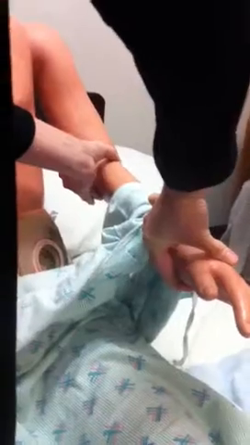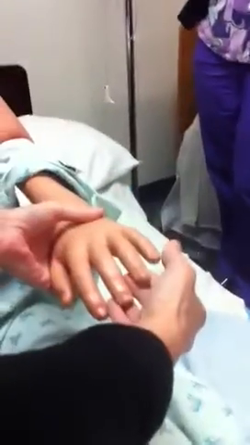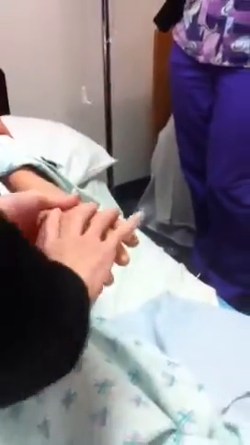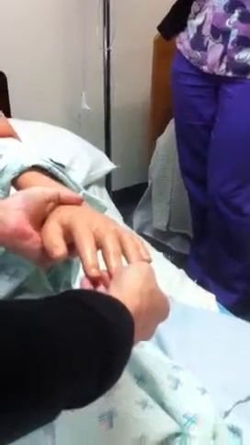You palpate, and then you do the same thing to the other arm, and then you check for capillary refill. You're pressing down on the nail beds, and you let go to see how fast it takes for the color to return. Just capillary refill on the nail beds, on both arms. Less than 3 seconds is all you have to say.